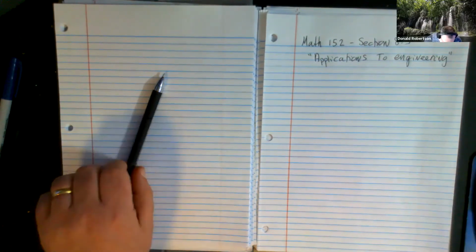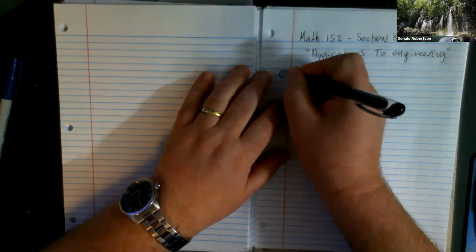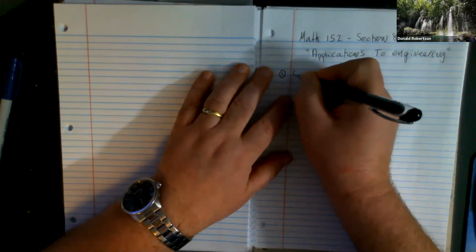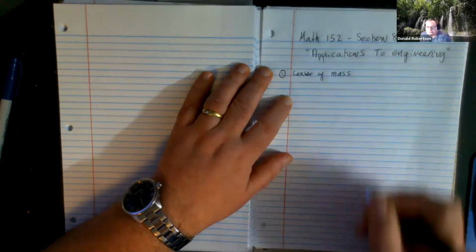Now, not everyone here is going to be an engineer, but we're going to show you integration and how it can be used in applications in engineering. How you can use calculus to help you with your engineering classes. So, the first topic we're going to look at is called the center of mass. Anybody heard that term, center of mass?